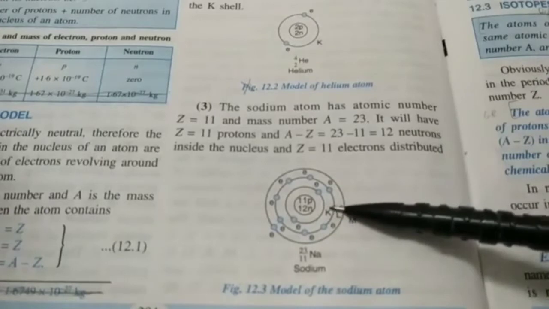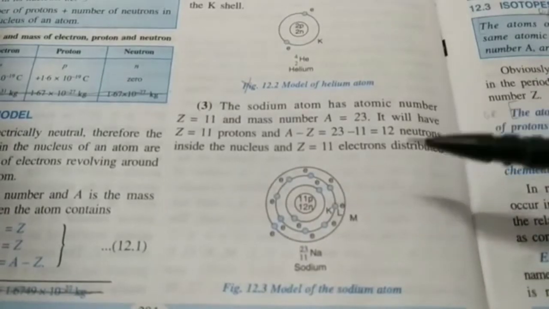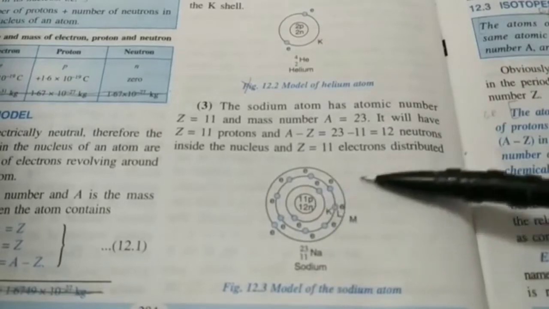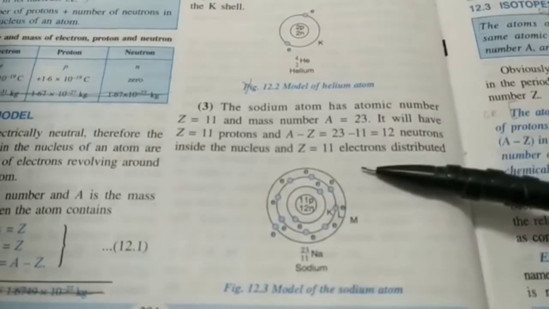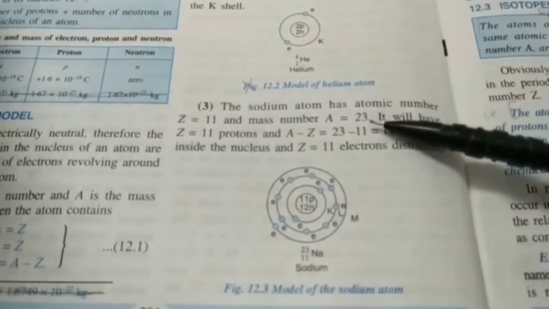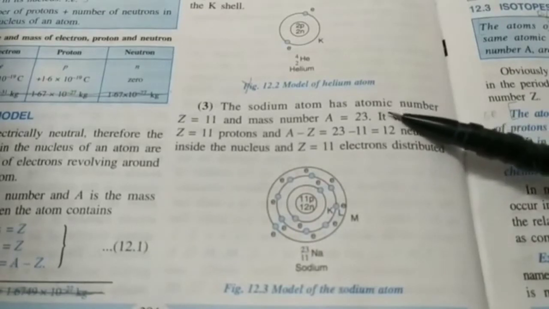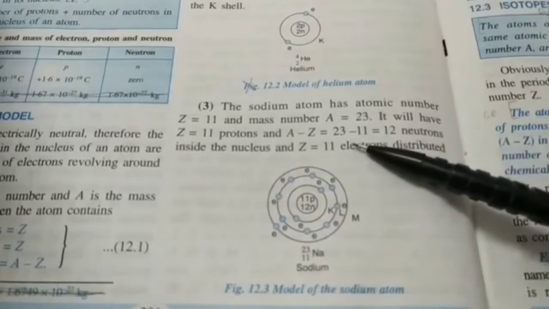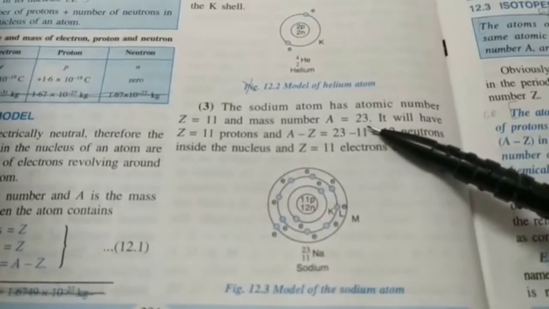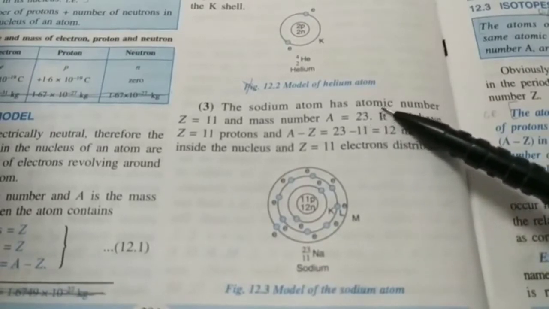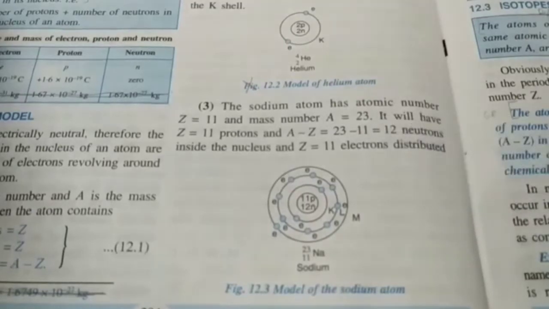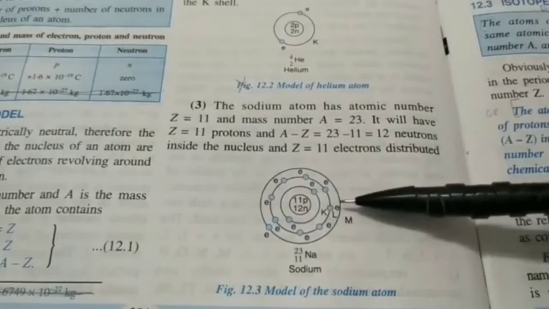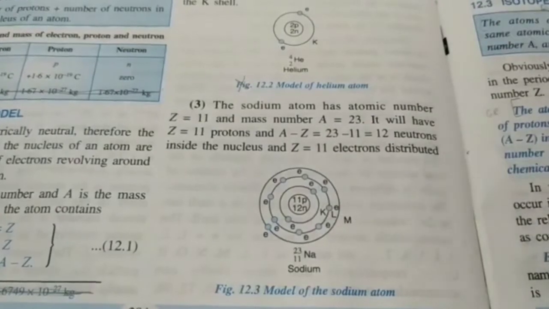The nucleus is extremely small. It is of the order of 10 raised to minus 15 meter, whereas the atom is far bigger compared to that. It's of the order 10 raised to minus 10 meter or 1 angstrom. Nevertheless, still the atoms are so tiny that no one has directly observed one, even with the most powerful microscopes. The shells are called K, L, M, and so on.